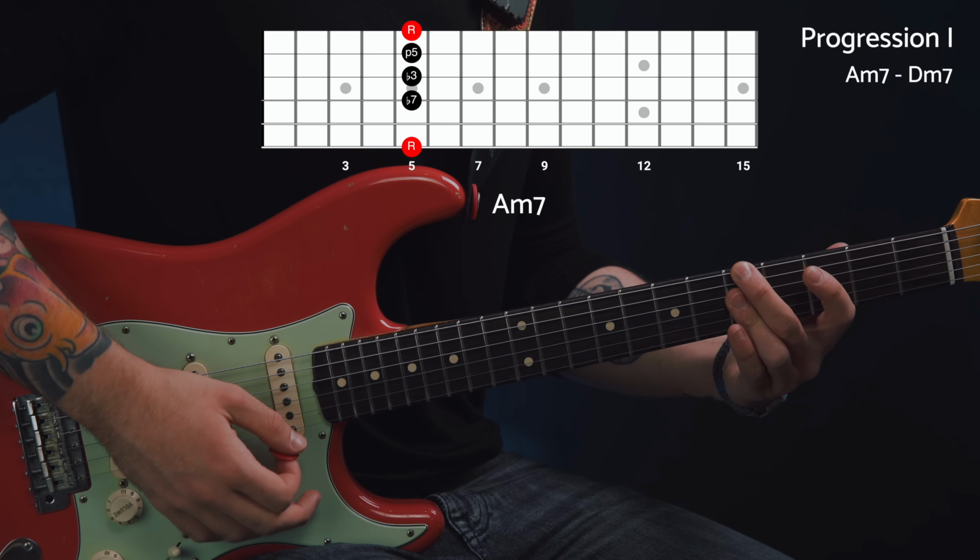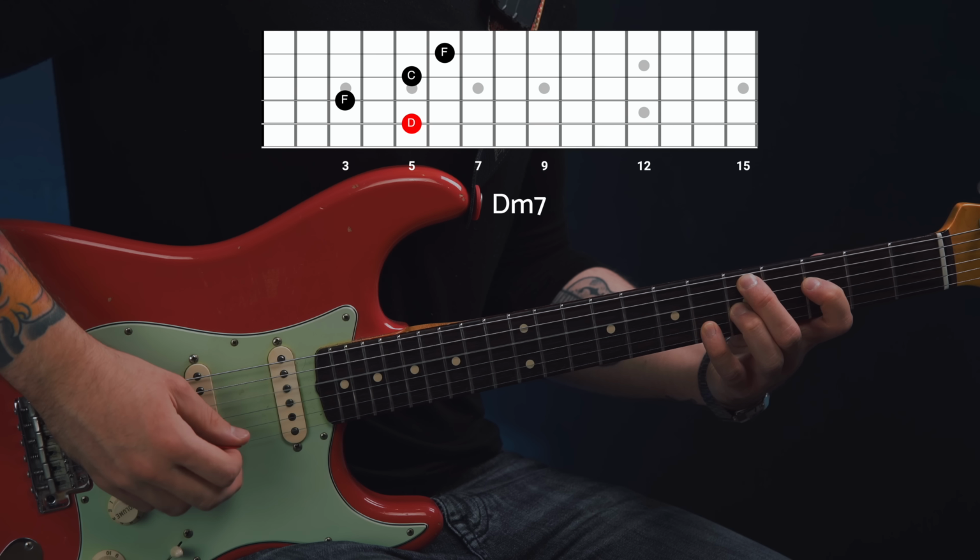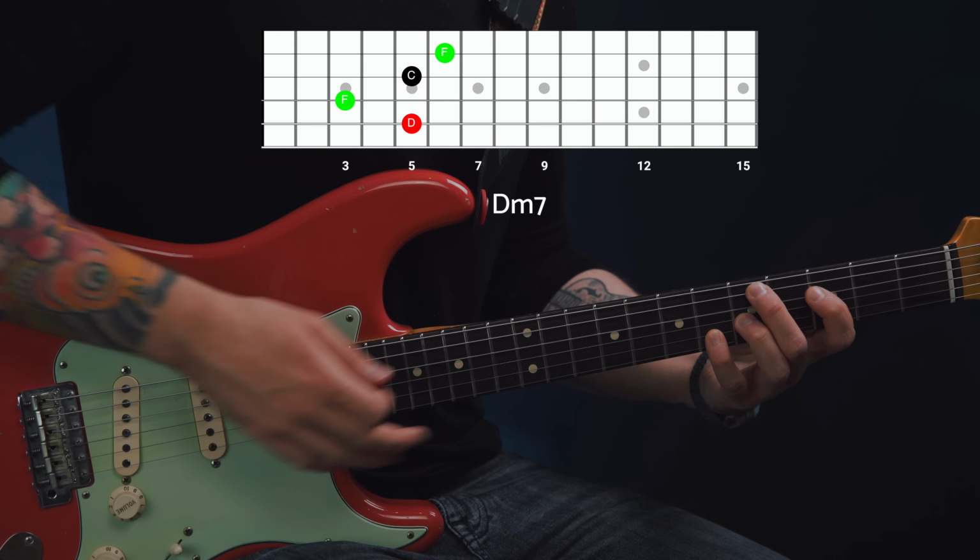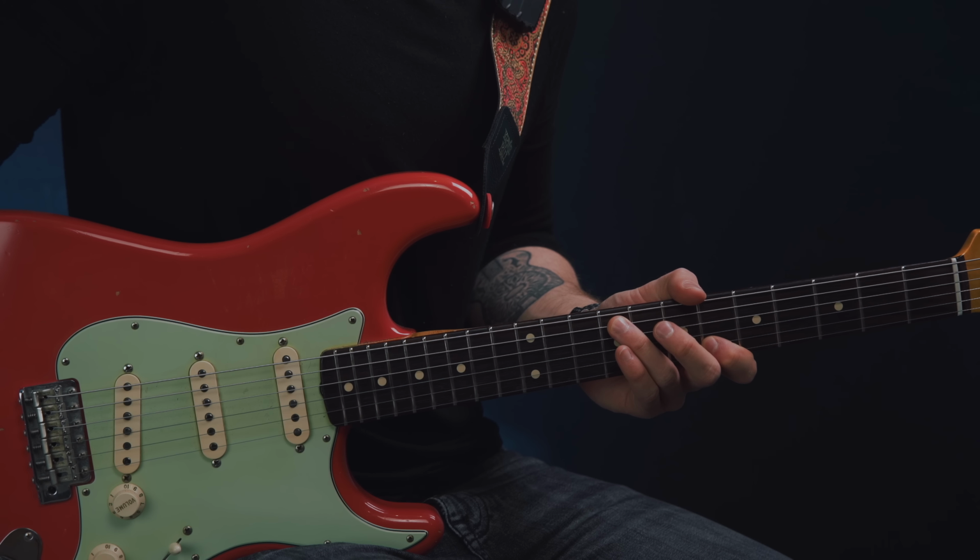If I tried using A Dorian over progression 1, which was A minor 7 to D minor 7, there would be a clash between the major 6th in A Dorian and the flat 3rd in the D minor 7th chord. Remember that the flat 3rd in the D minor 7th chord is the note F. And I played it earlier, but just to remind you, the clash between F sharp and F is a pretty ugly sound, which is what you would get in small doses if you played exclusively A Dorian over a chord progression that included a D minor 7th chord.